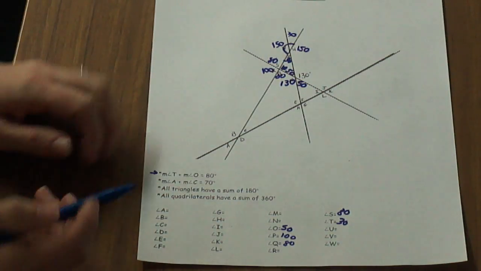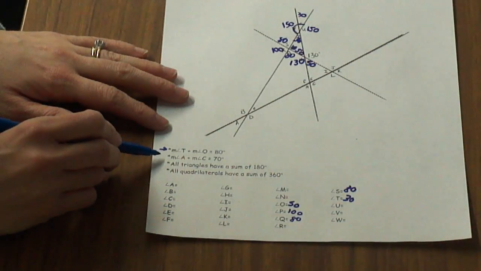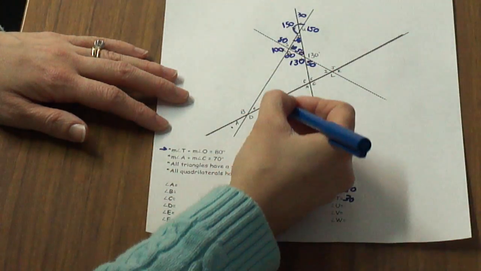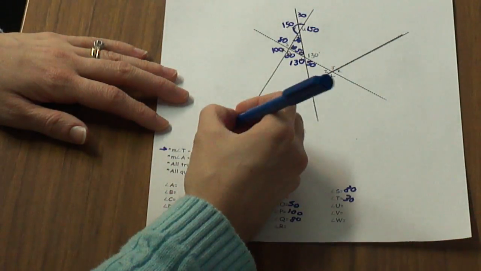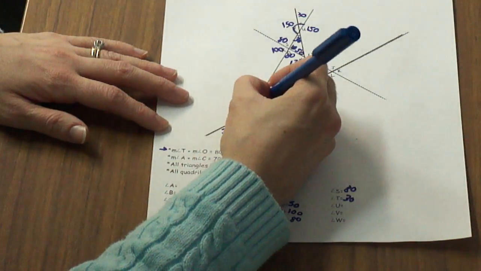Let's use another clue from down here. It says the measure of angle A plus the measure of angle C is 70. Here are A and C. If they add up to 70, I also notice that they're vertical. This means they're congruent. That means each one must be 35 degrees.